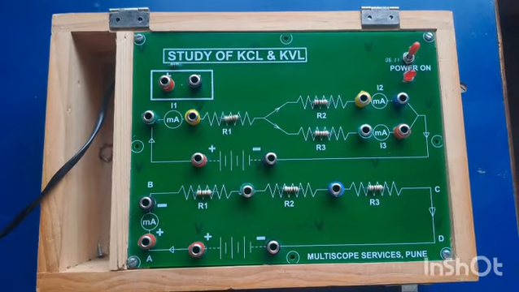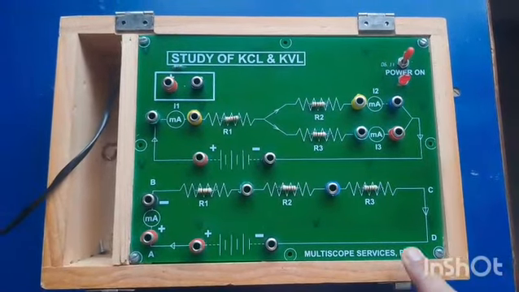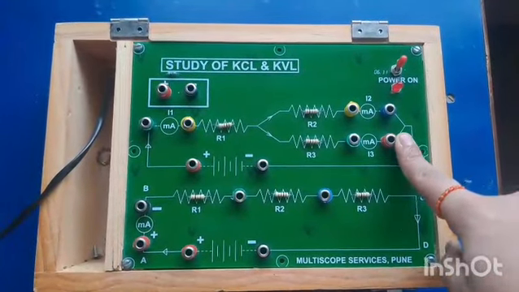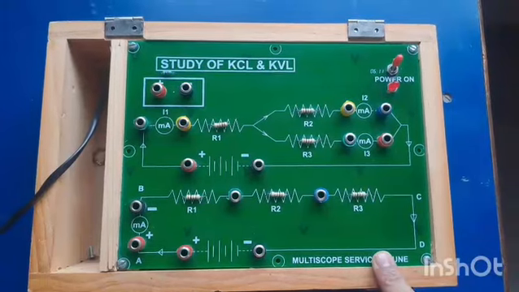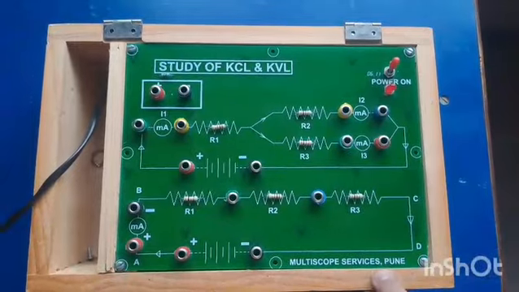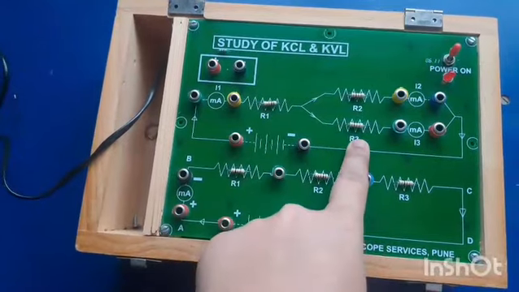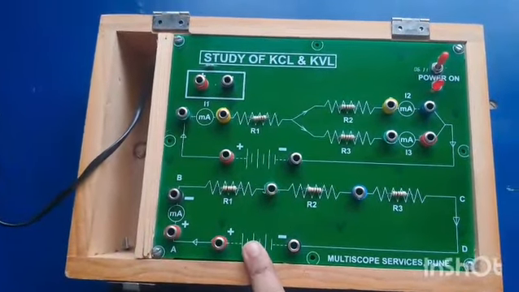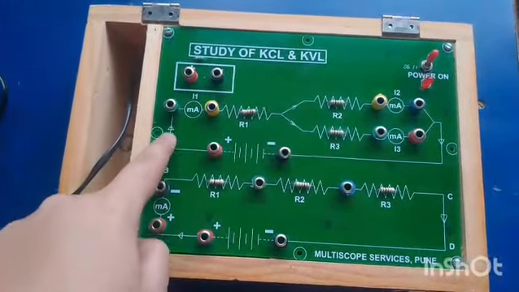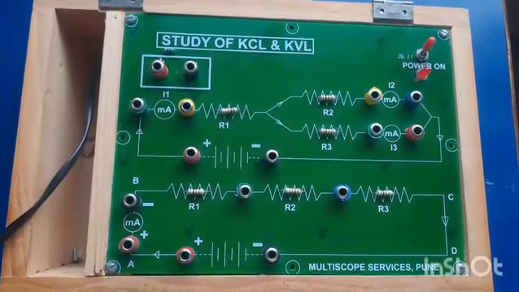For the practical of verification of Kirchhoff's current law and voltage law, we require this kit. On this kit, we have two circuits. The first one is for the verification of Kirchhoff's current law and the second one is for the verification of Kirchhoff's voltage law. The first circuit is connected in parallel combination and the second circuit is connected in series combination. The resistors connected in both circuits have a value of 1 kilo ohm. The supply is internally connected to both circuits. Now we check the connections and take the readings from observation.